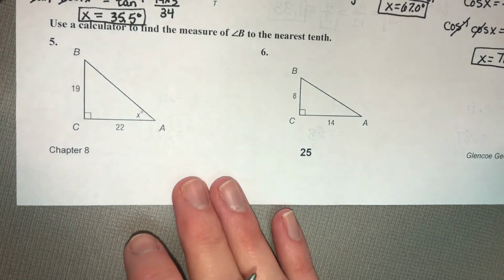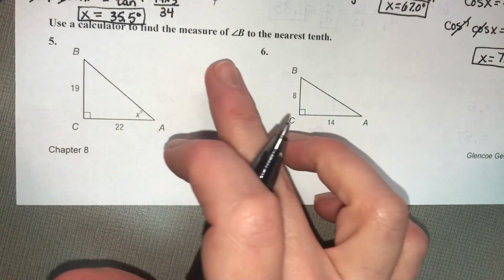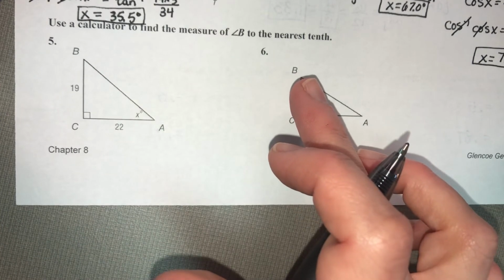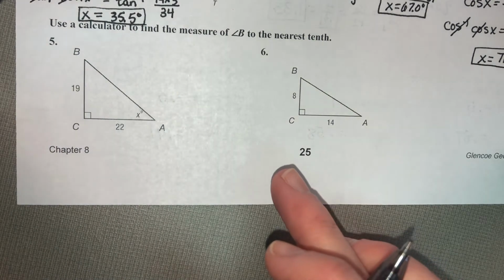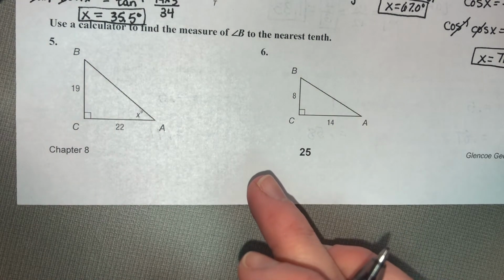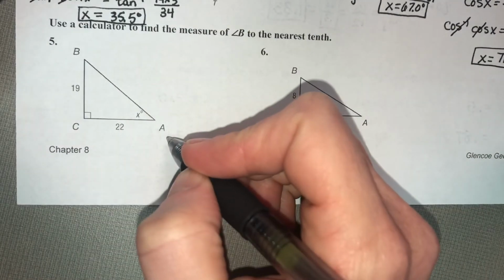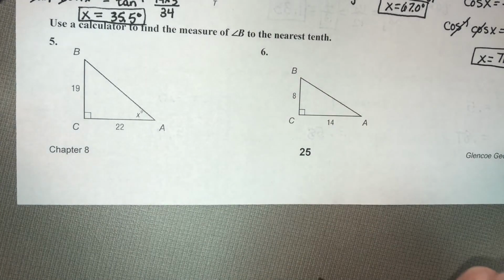Number 5. This one says use a calculator to find the measure of angle B to the nearest tenth. Well, it's kind of weird because on this first problem, number 5, they put the x in the angle A. So the directions are not good.